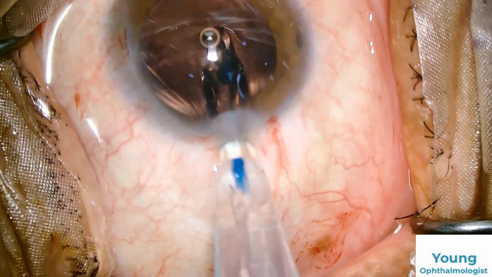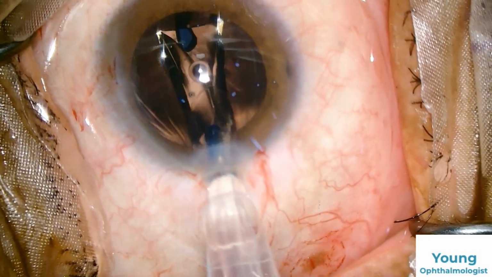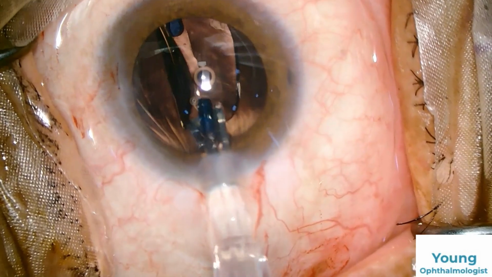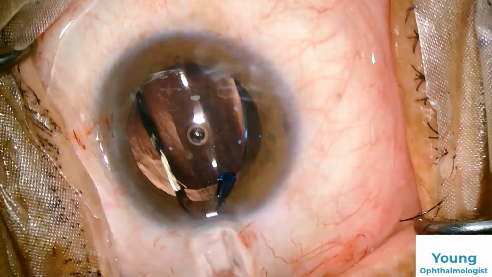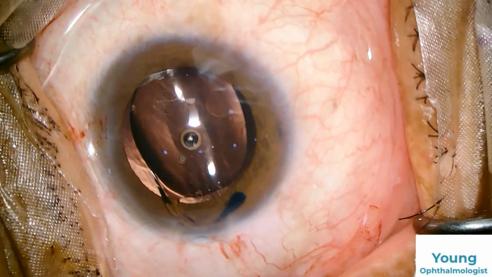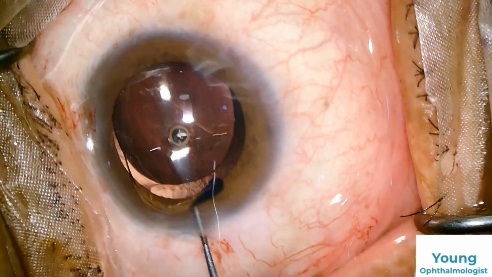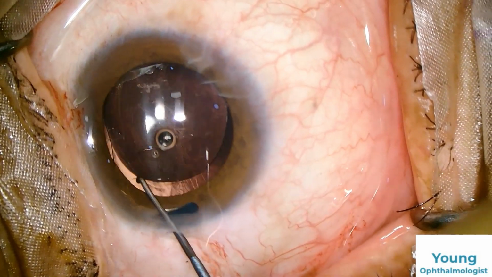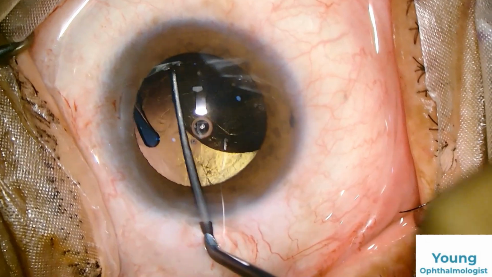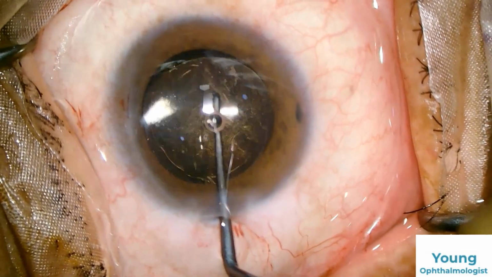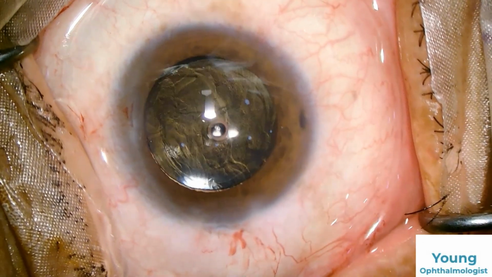It's a Hoya 250 preloaded lens with multi-cert injector. In these diabetic patients, it's always advisable to use hydrophobic lenses. Avoid using hydrophilic lenses. These days, we are not using hydrophilic lenses in any case because there are high chances of PCO.